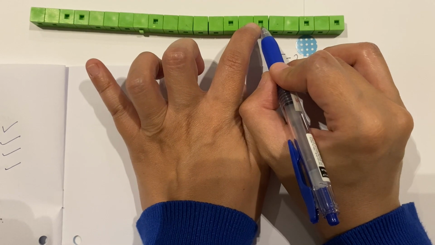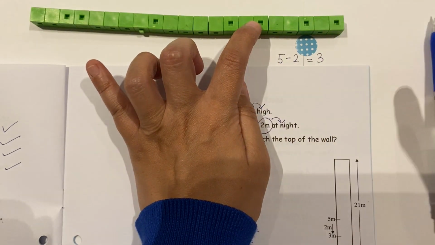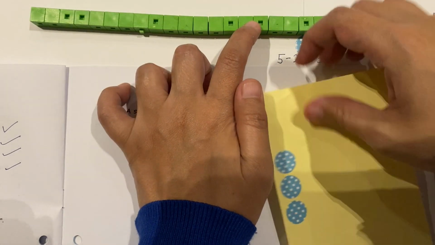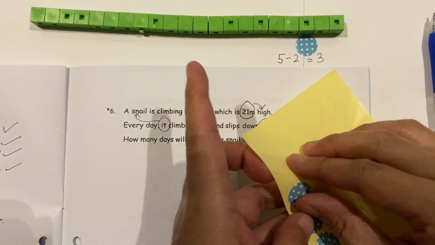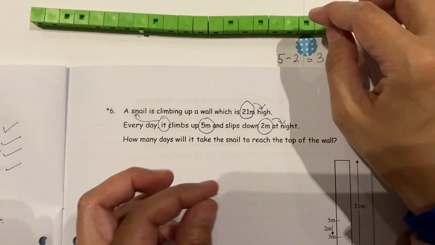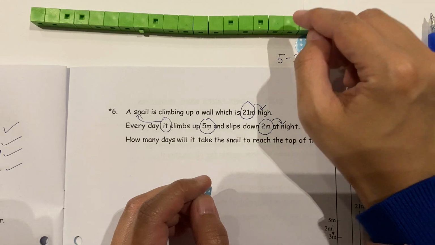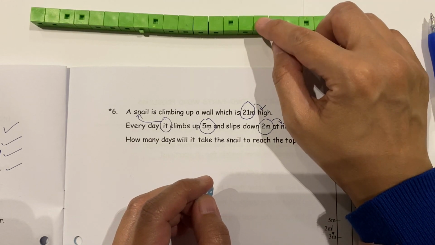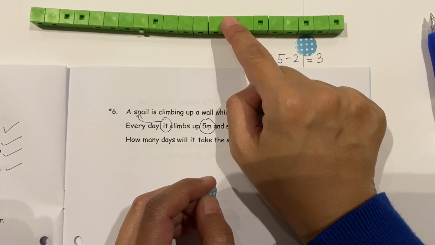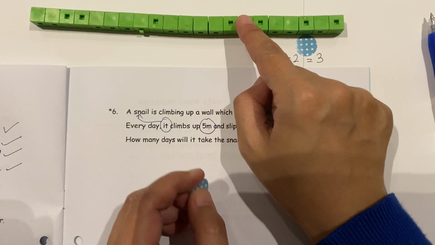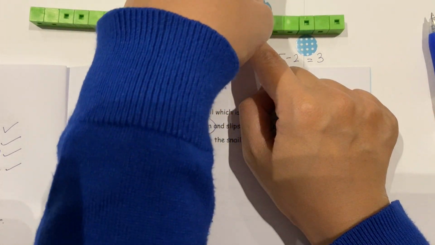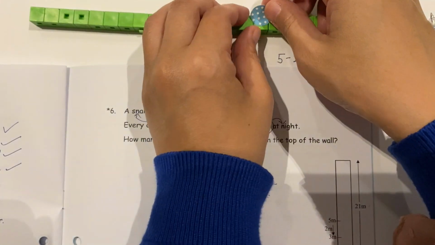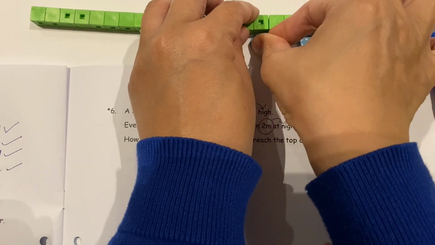So it ends up here. I put another sticker here. Let's do this again. From 3, 1, 2, 3, 4, 5, and slip 2. So it is here, at 3.